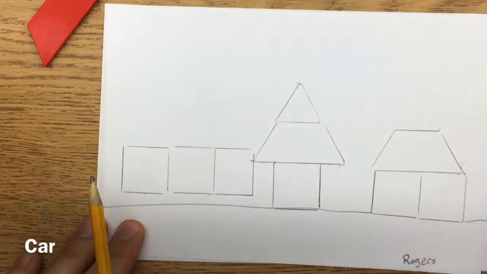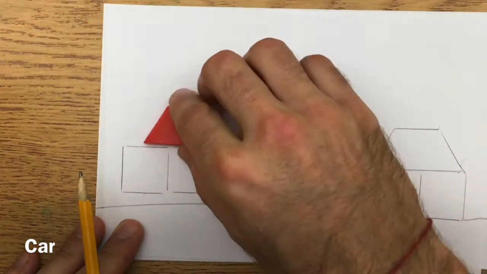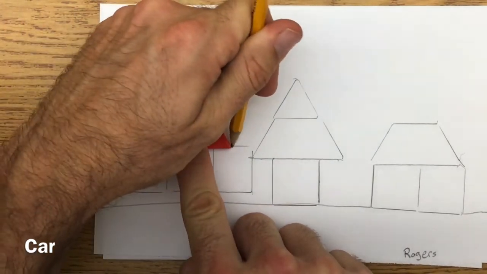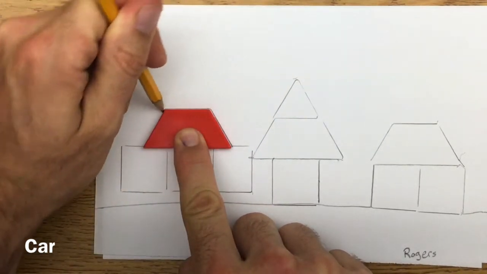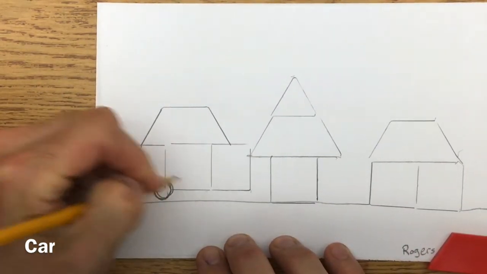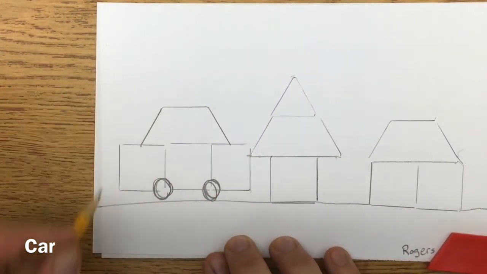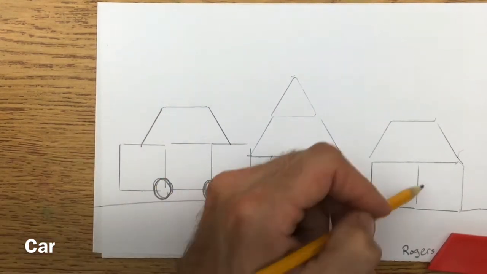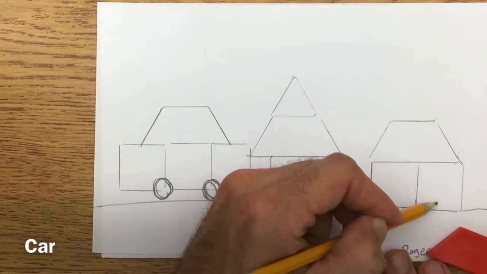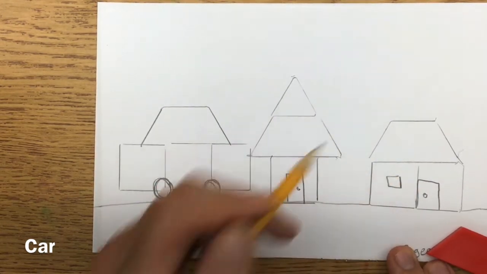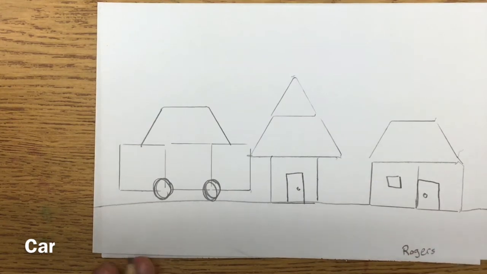There we go. There's the bottom of my car. Now I want to make the roof of my car. I'm going to use the trapezoid. I'm going to hold it still and trace my trapezoid. Now I basically have the car. I just need to add some circles for the wheels. And there I go. I've got a car. I'm going to add some details, a little rectangle for the door. Rectangle door here. And a little square window there. Alright.